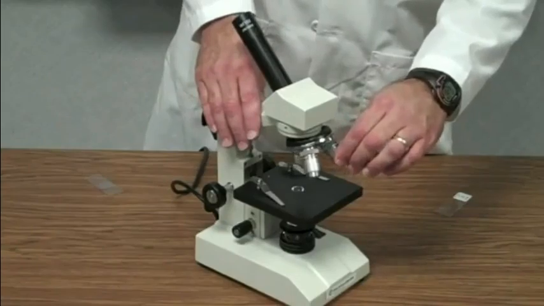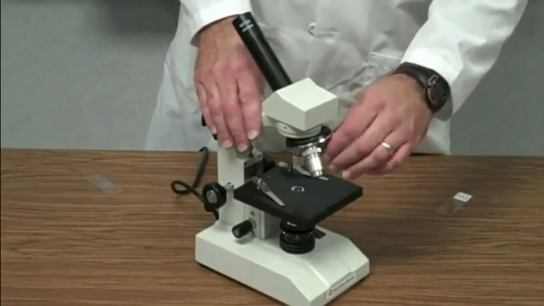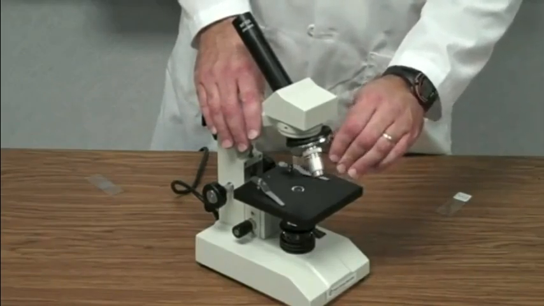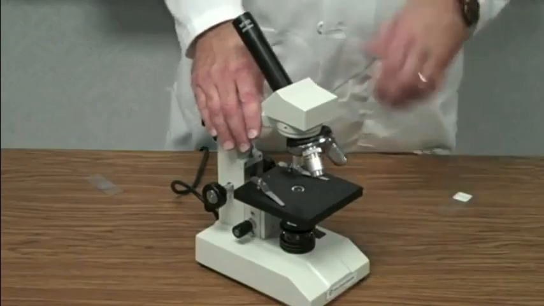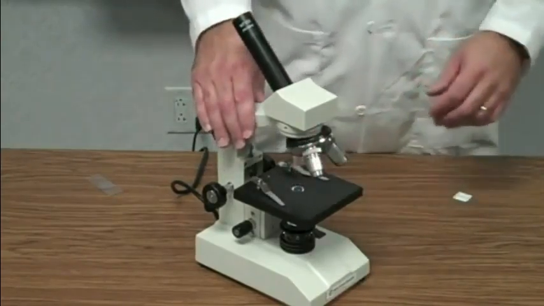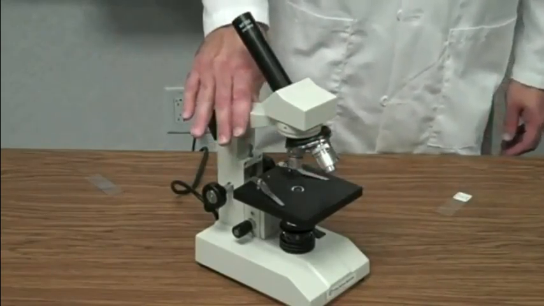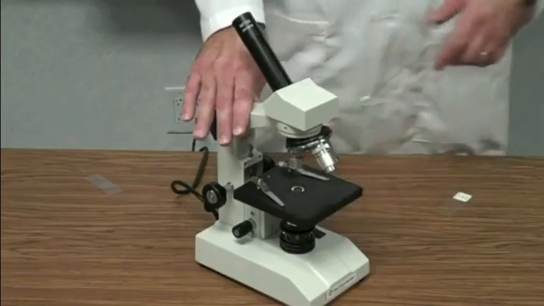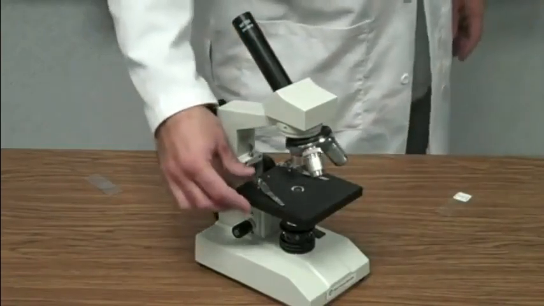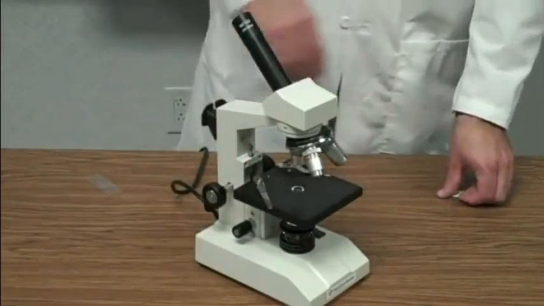Also, something I left out is whenever we're making sure that the objective is in place, make sure it clicks into place. There makes a little click noise. There's a definite locking sensation to it. Make sure it's locked into place. If you're not locked into place, if you're halfway between the medium and the low power objective, again, light cannot shine through. You're not going to be able to see anything. So stage is all the way down. We're on 3 on the diaphragm. Our light is on.